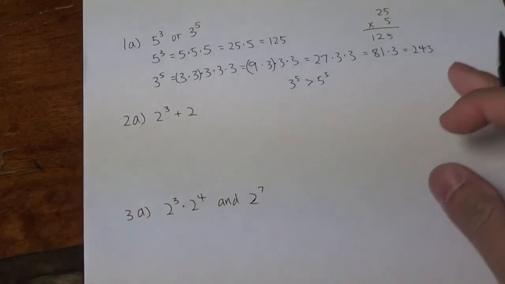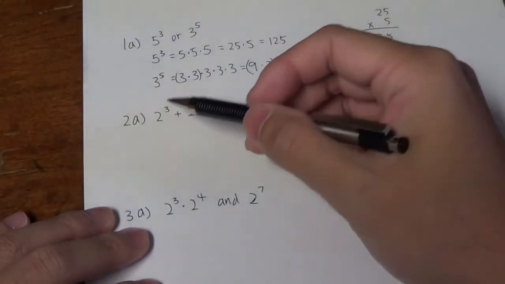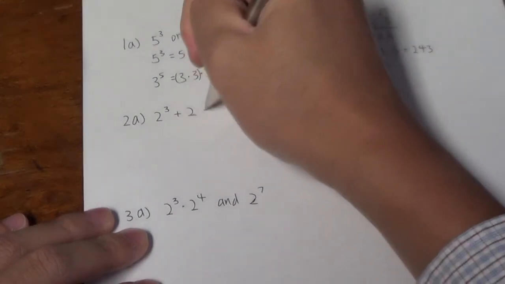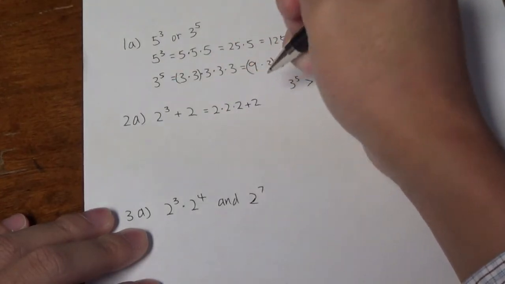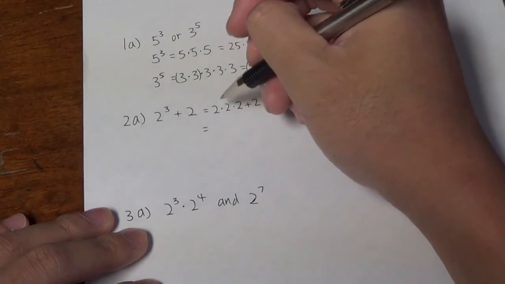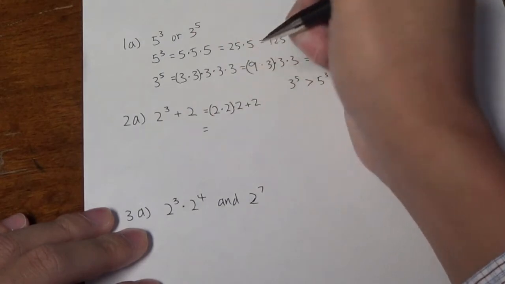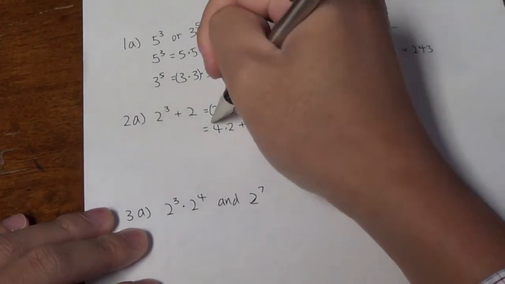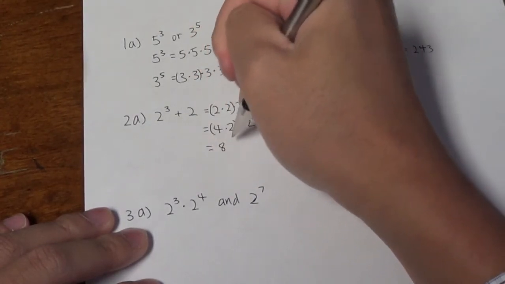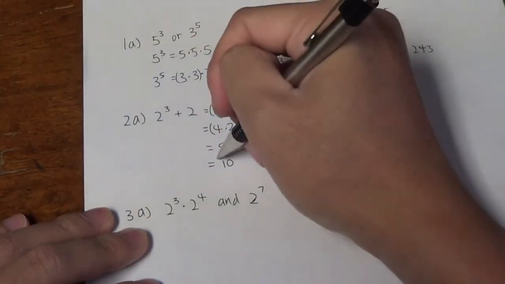Okay, number 2. We are simply evaluating the expression. So we start out with 2 to the power 3. Remember, that's the same thing as 2 times 2 times 2, and then we have a plus 2 after that. And then we multiply before adding, so 2 times 2 is 4, and you can always add parentheses just to remind you that's what you're doing first. Again, multiply before adding. 8 plus 2, and then finally 10. All right, so 10 is our answer.